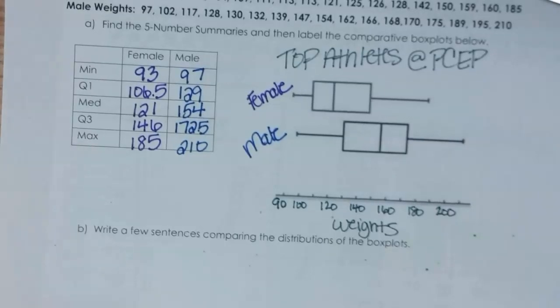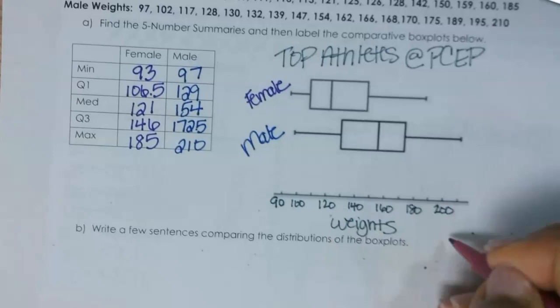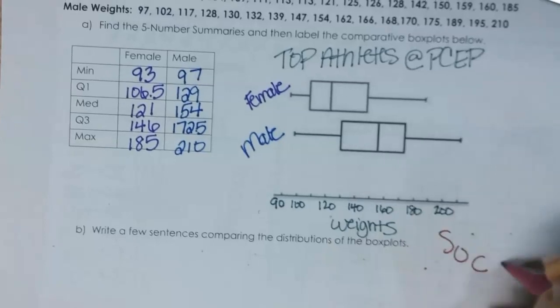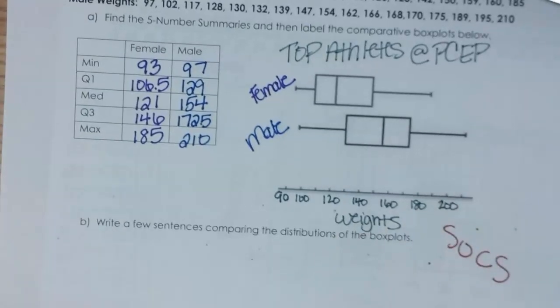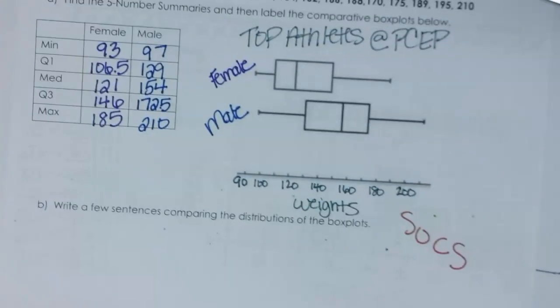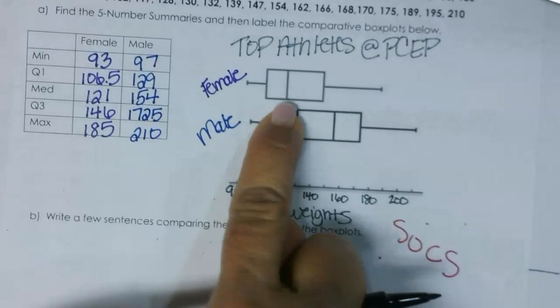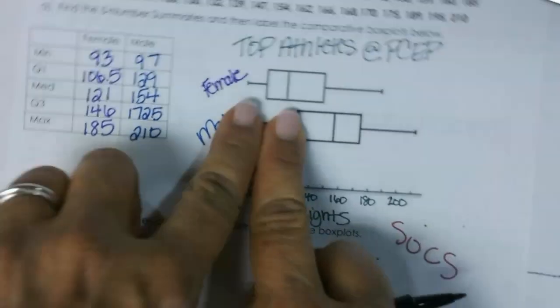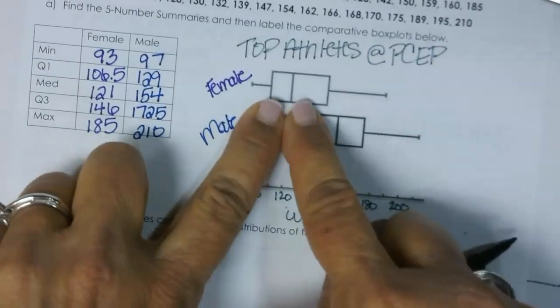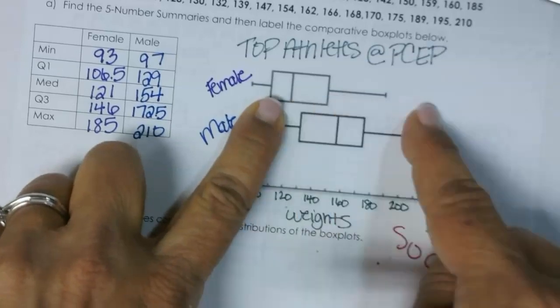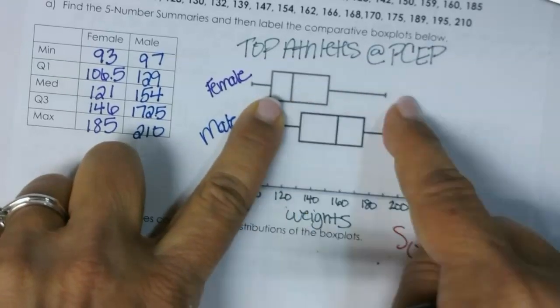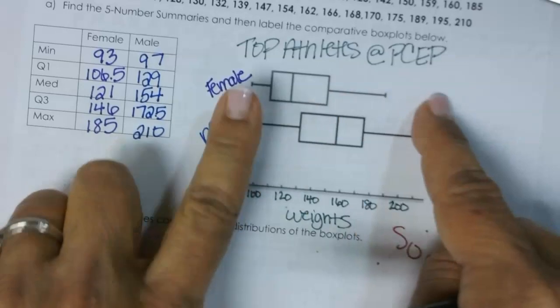When we compare the distributions, we still use that idea of the shape, outliers, center, and spread. We still want to talk about all 4 of those different pieces. So let's look. The female looks like it's more skewed right. Looks like there's a bigger pull to the right.